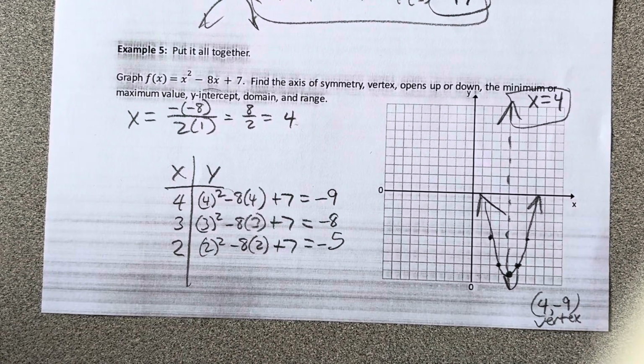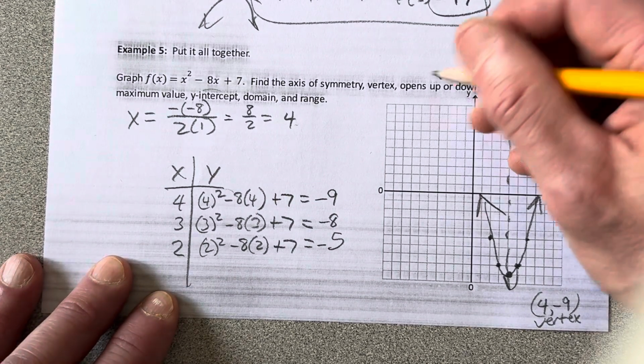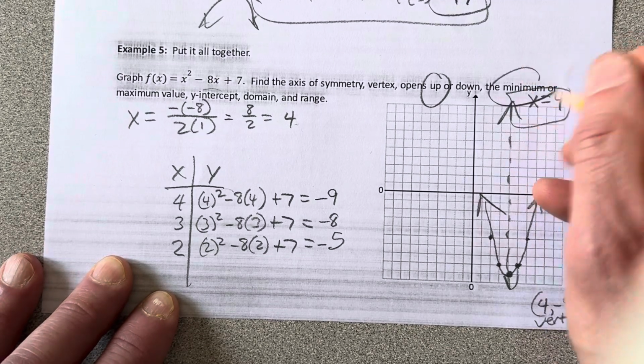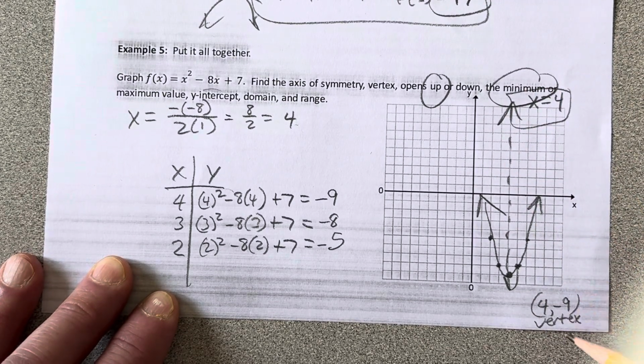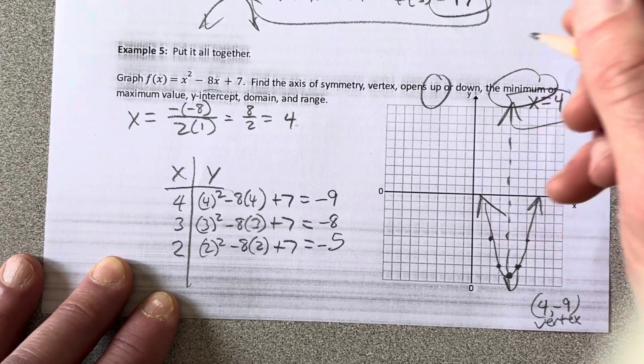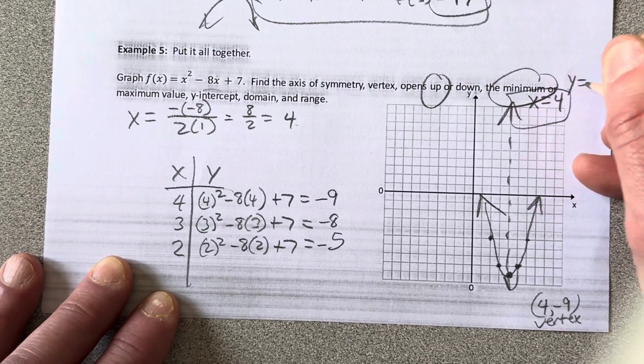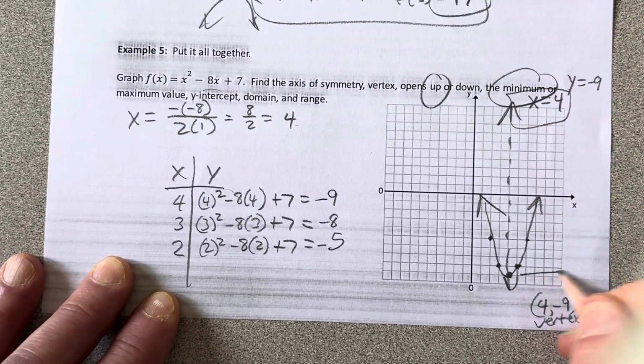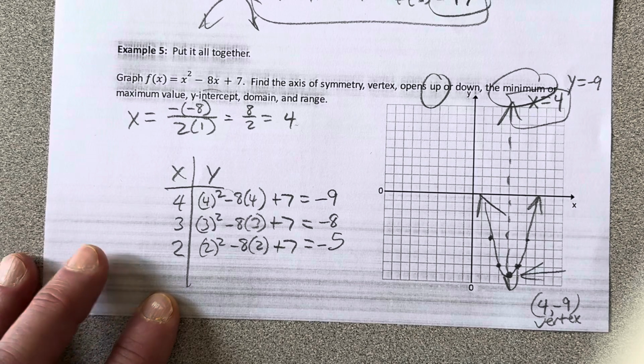So class, they also wanted us to find the axis of symmetry, which we did. They also wanted us to find the vertex, which we did to graph it. Now class, does this open up or down? It opens up. So we're gonna have a minimum value, and our minimum value is y equals negative 9 right there.